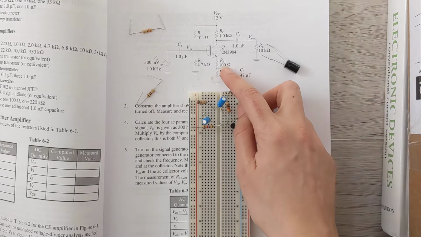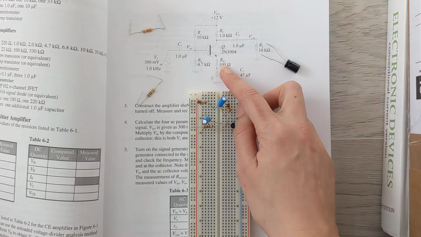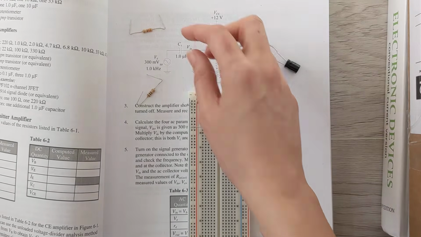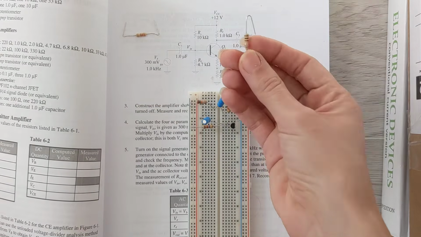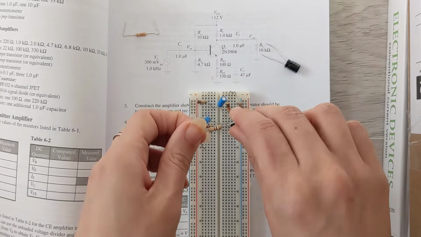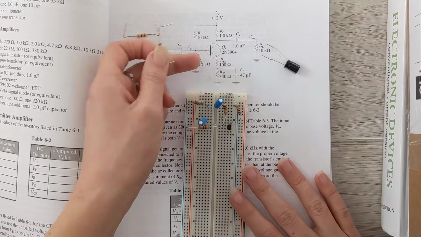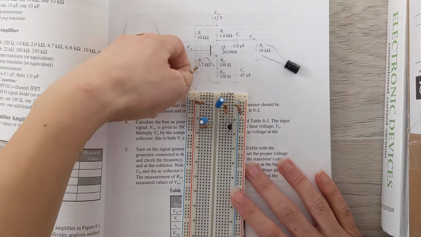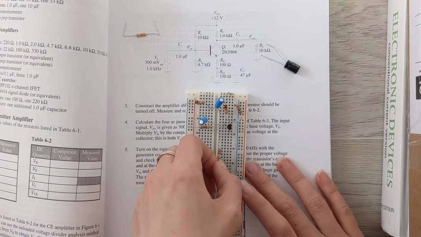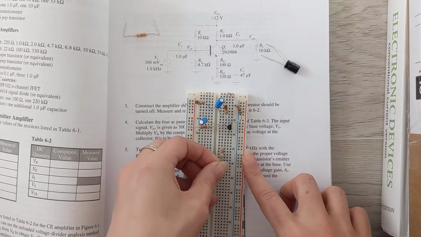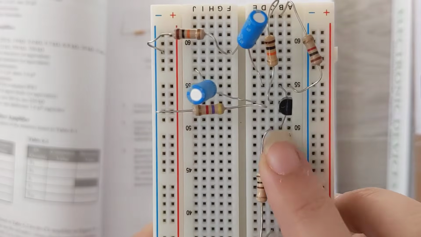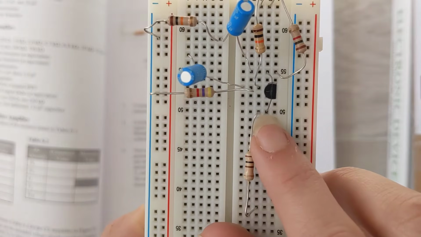Emitter, we have 100 ohm. Let me just check which one is 100 ohm. I think it's this one, 100 ohm. Going from the emitter, which means the third leg here, to somewhere, this point. So I'm going to connect it to emitter, then put it somewhere here. Okay, again, the same column as emitter because we want to connect it to the emitter.